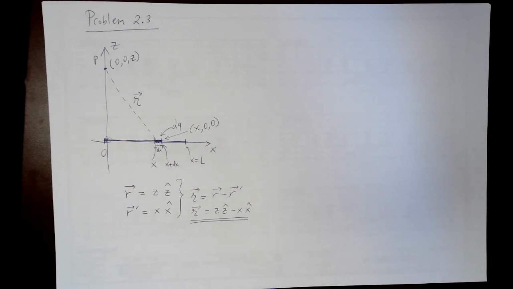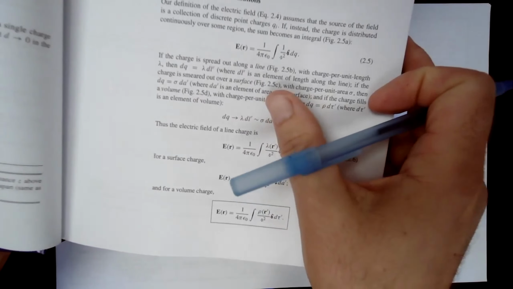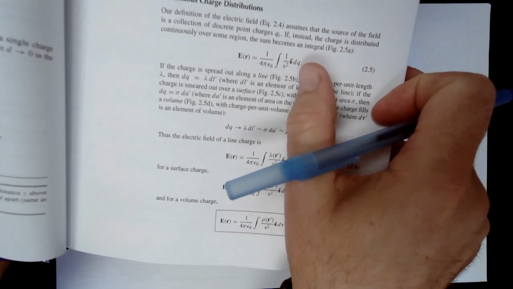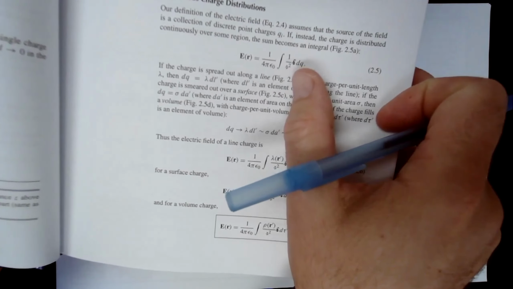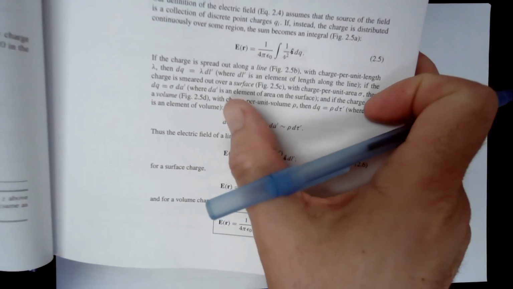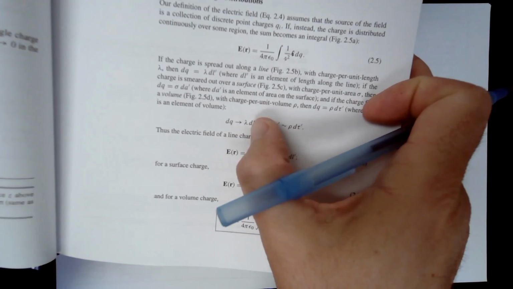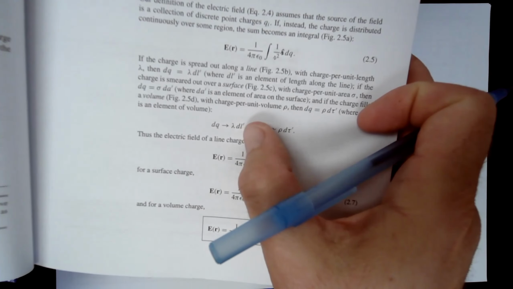For linear charge distributions in this section of the book, we have E of r equal to 1 over 4 pi epsilon naught times the integral of 1 over script r squared, script r hat, dq. That's what I need to integrate. For a linear charge distribution, dq is lambda dl prime, and dl prime in this case is dx.